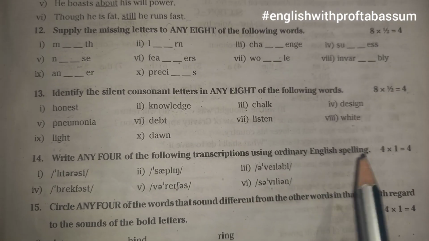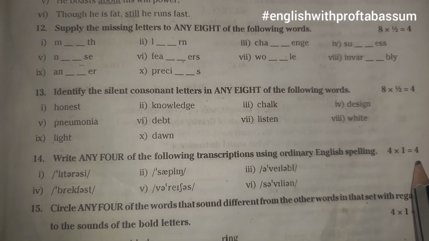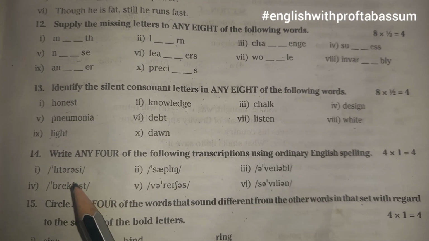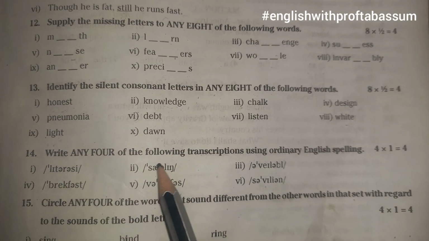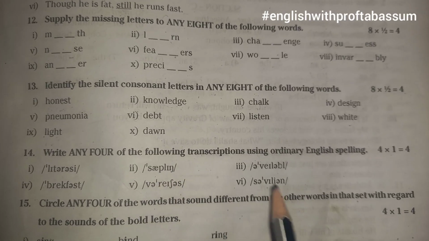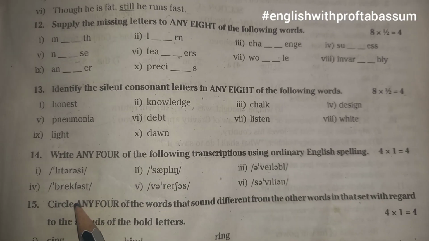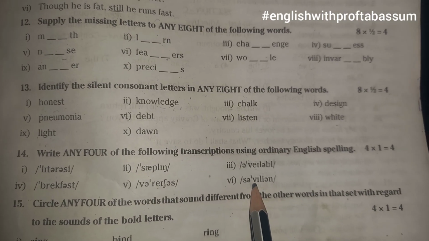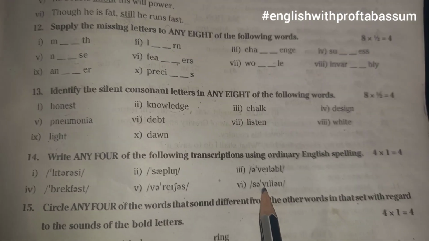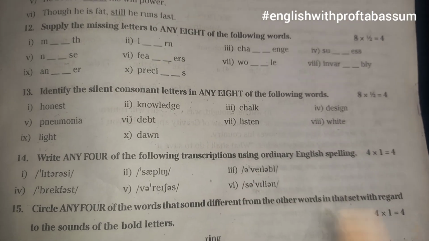Write any 4 of the following transcriptions using ordinary English spelling. So each one carries 1 mark. So total of 4 marks. Any 4 you need to do. First word is literacy. Sapling. Available. Breakfast. Voracious. Civilian. Okay, you need to learn the symbols so that you can answer this.